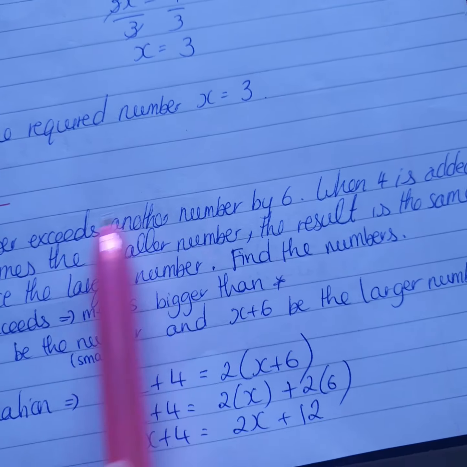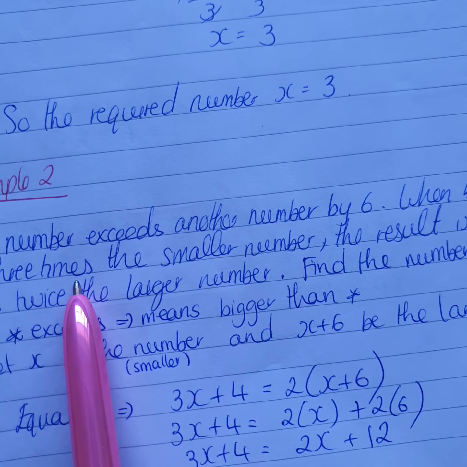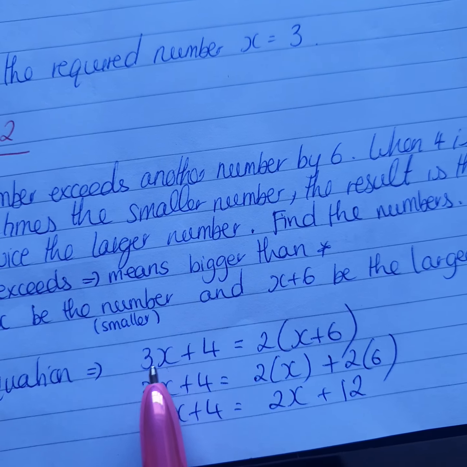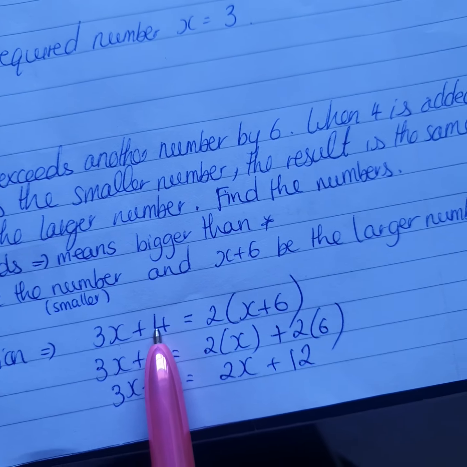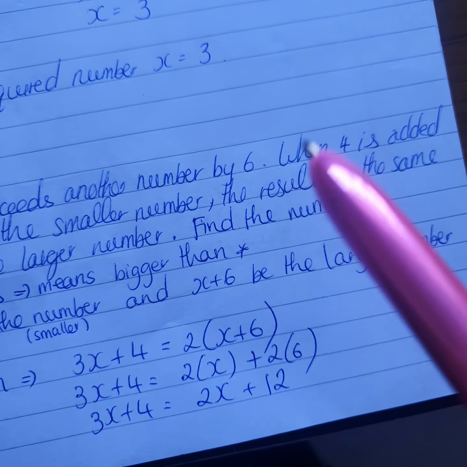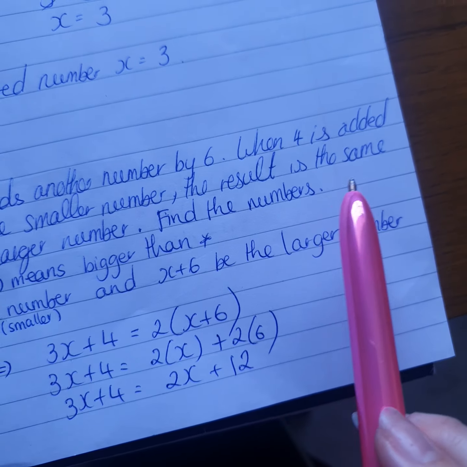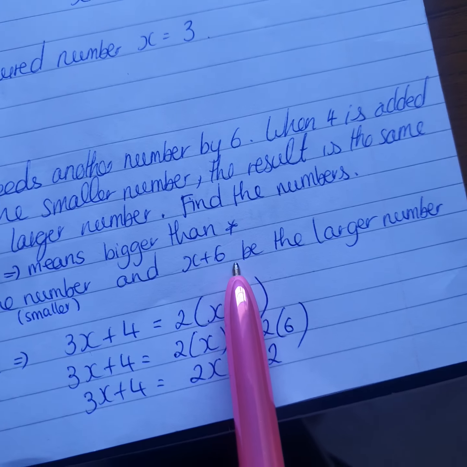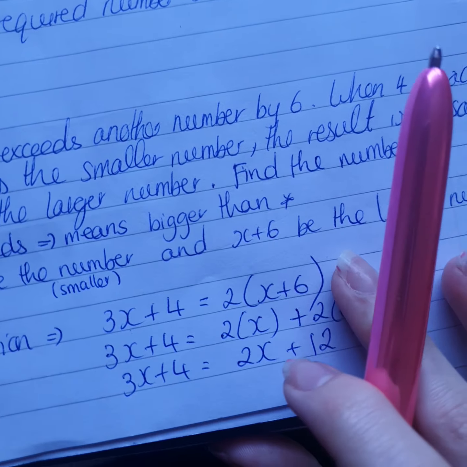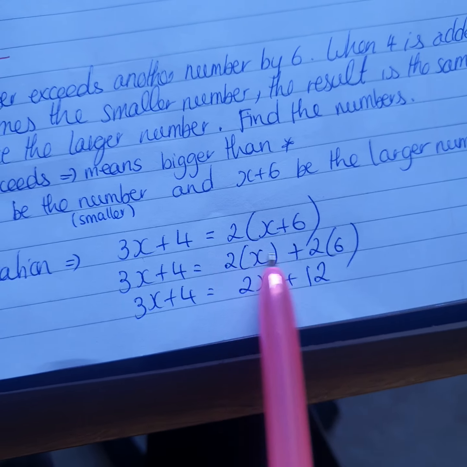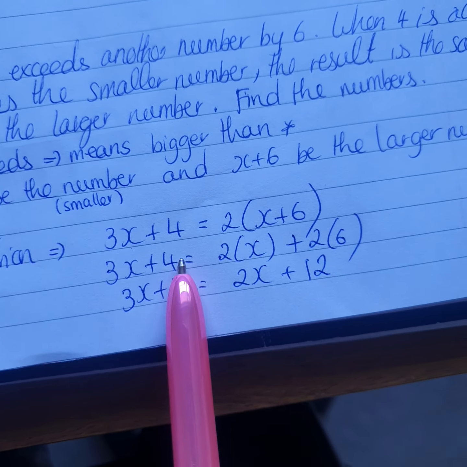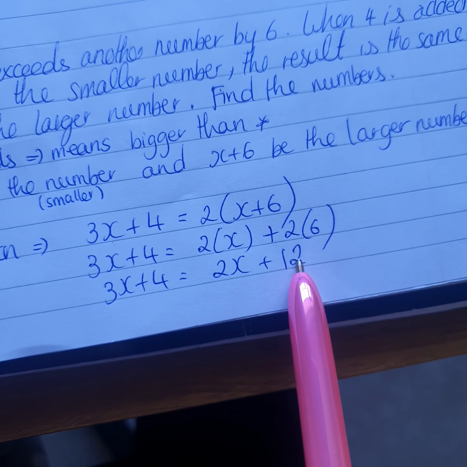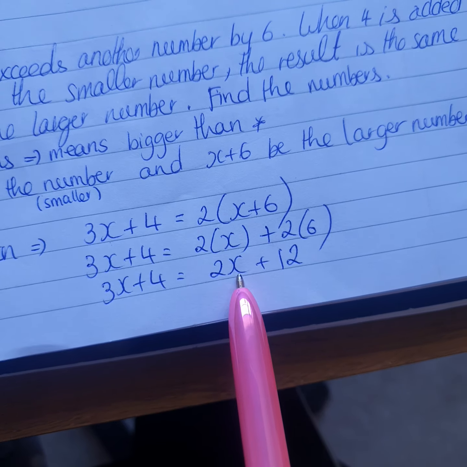So let's read again our information. When 4 is added to 3 times the smaller number, so 3 times x, because x is the small number, and you're adding on 4. The result is equal to, or is the same as, twice the larger number. What was the larger number? The larger number was x plus 6, so twice that. And you just follow what you need to do again: multiply out the bracket. So we have 3x plus 4 is equal to 2 times x plus 2 times 6, which is 2x plus 12.